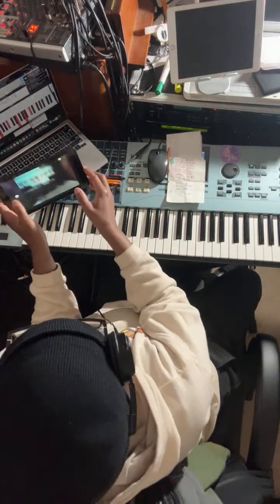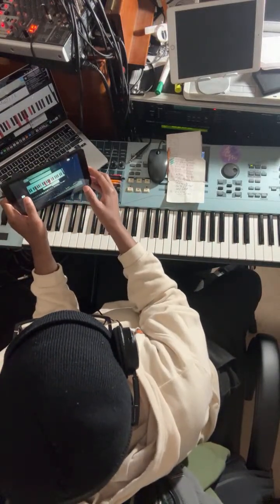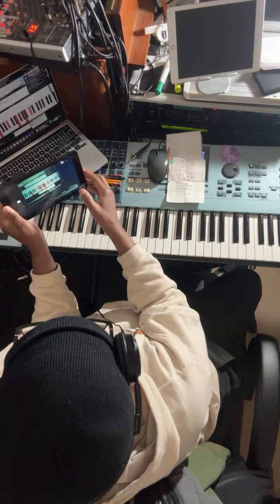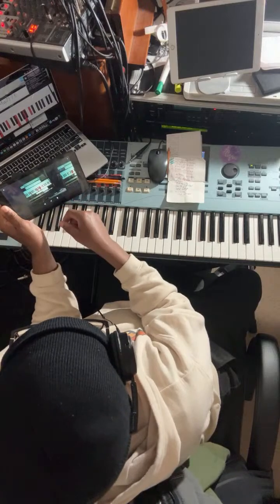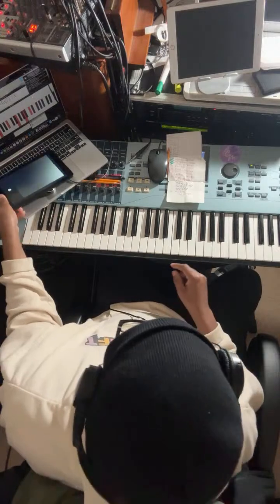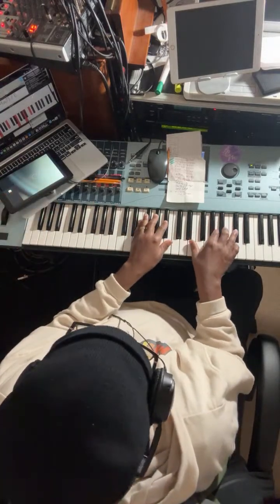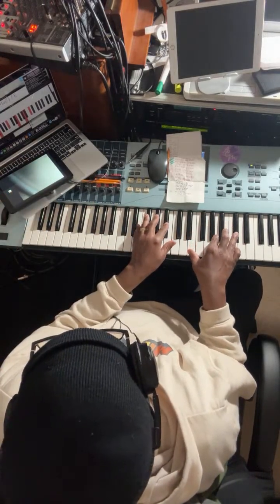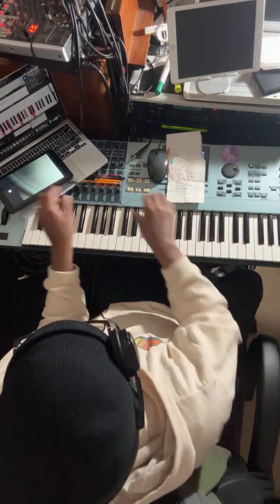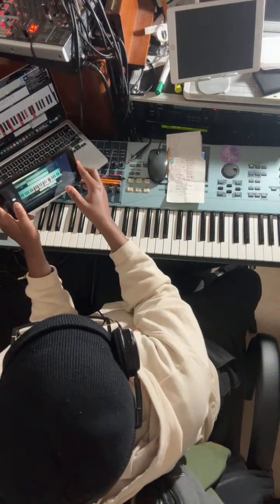All right, so now I'm on the next one, B flat diminished major 7. All right, so B flat major 7, A. I'm trying not to duplicate the same thing I had already played. Ooh. All right, did I do B already?